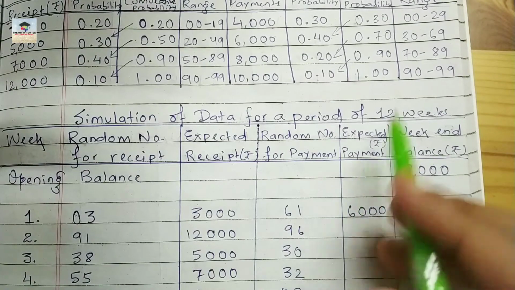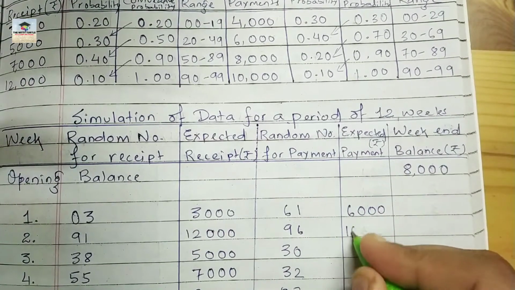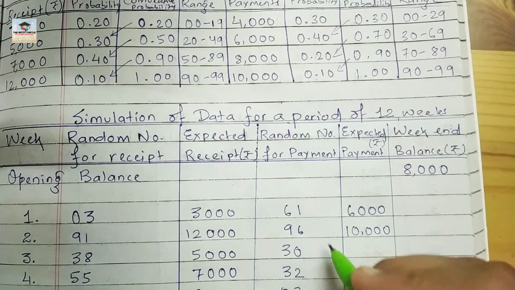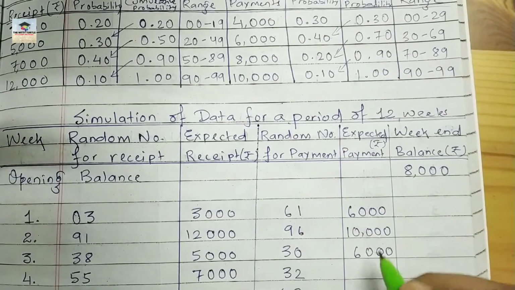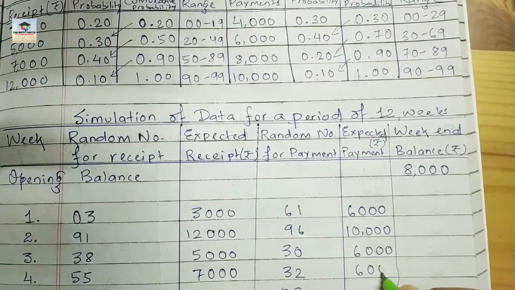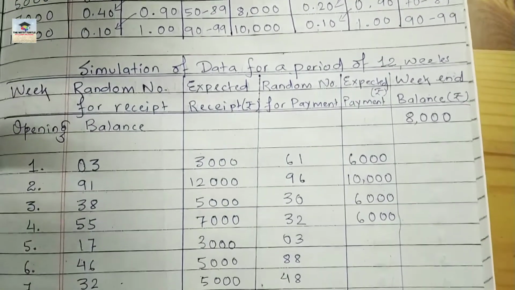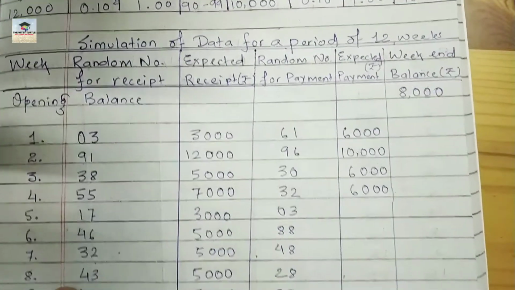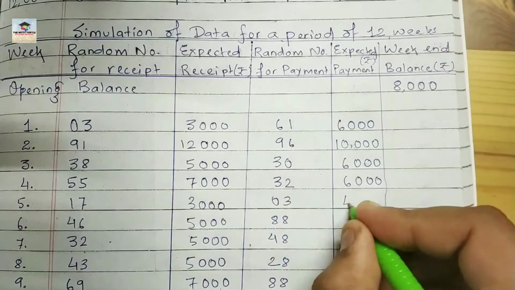Now ये कितना हो जाएगा आपका expected payment when it comes to second week? Random number 96 है which falls here, so it will be 10,000 rupees. Then we have 30. 30 falls in the second range, so it will be again 6,000. 32 also falls in the second range, so it will again be 6,000 rupees. Then we have 03. 03 मतलब इसका पहला range में आएगा, right? So in the first range your payment is how much?